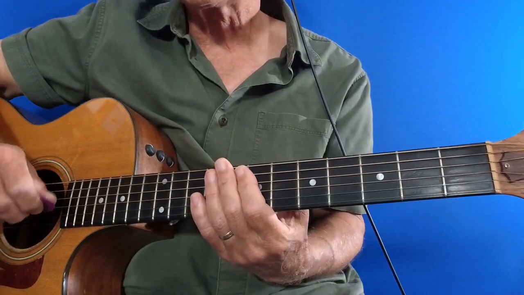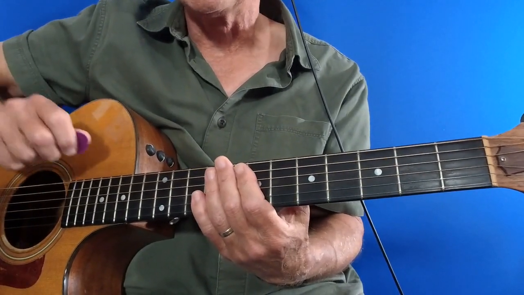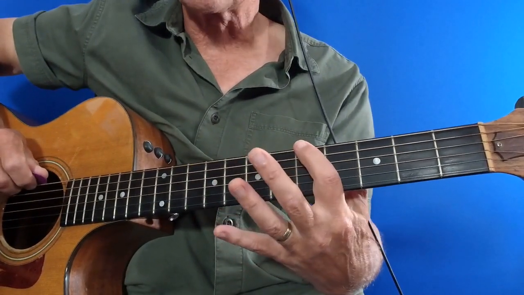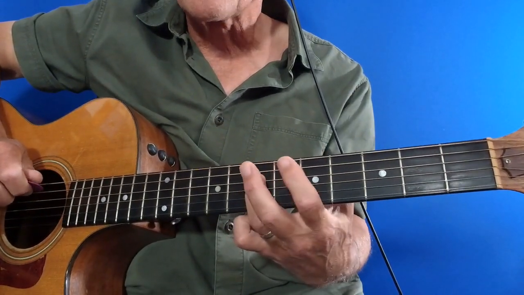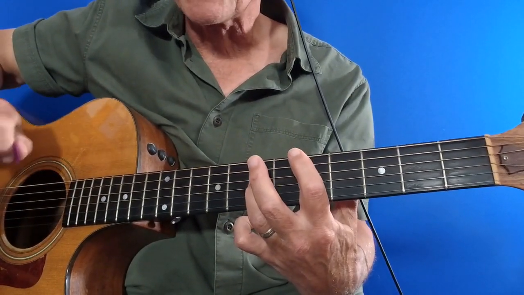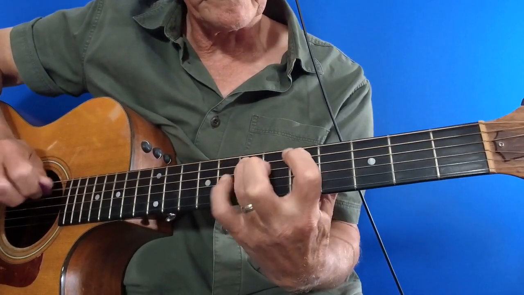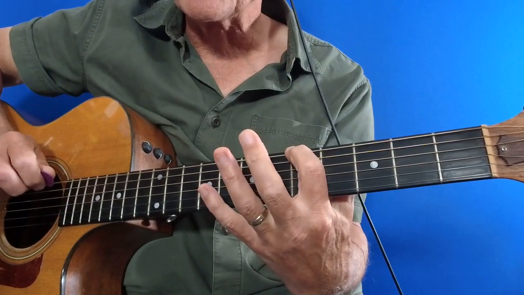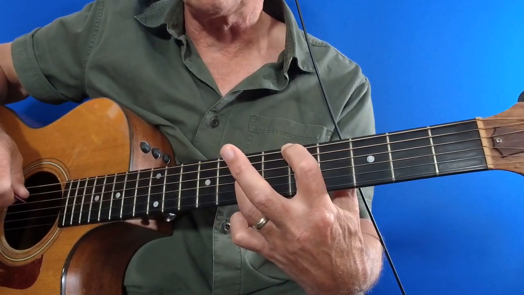Remember that to make sandwiches requires 2 slices of bread and a filling. So the drill goes like this. The first slice of bread is the octave, then the filling is the scale played up and down, then you finish the sandwich with another slice of bread by playing the octave again.